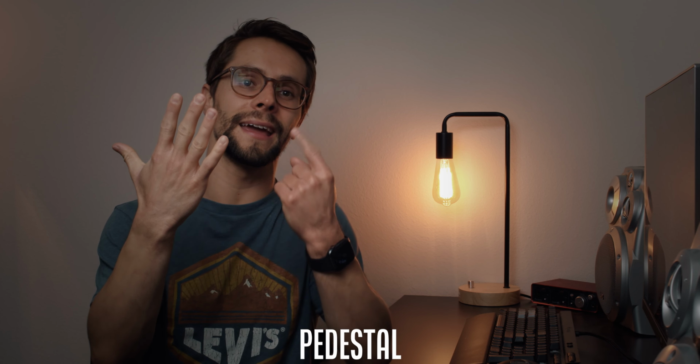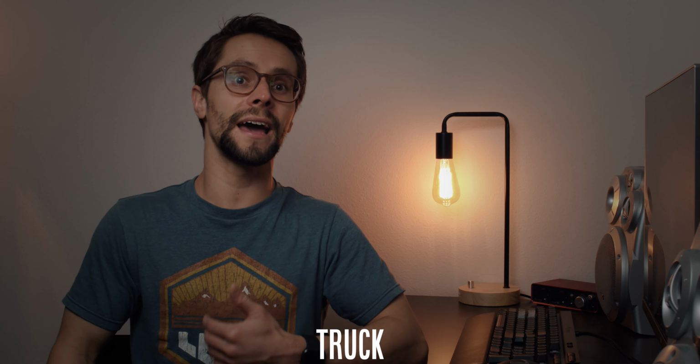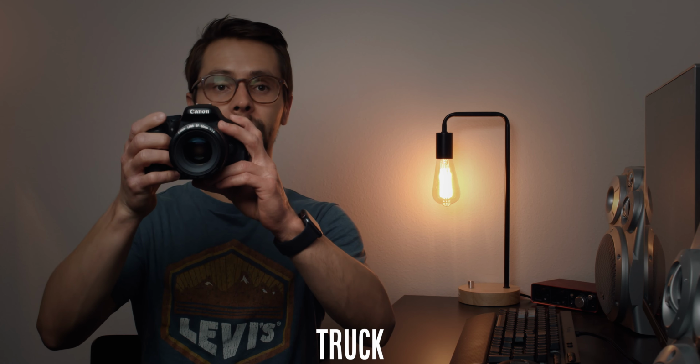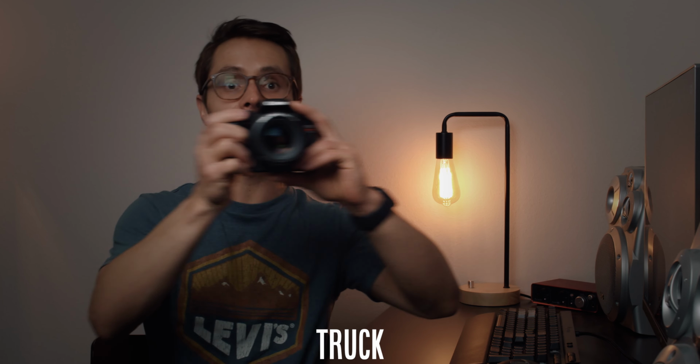So what are these 6 camera movements? And those are a truck, a pan, a dolly, a zoom, a pedestal, and a tilt. Up first is a truck movement, and that is a side-to-side movement where the camera is physically moving from point A to point B from side to side.